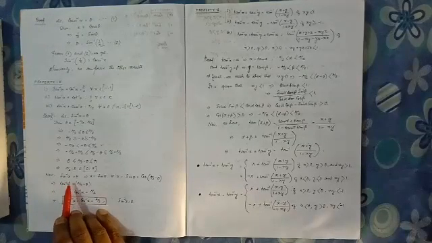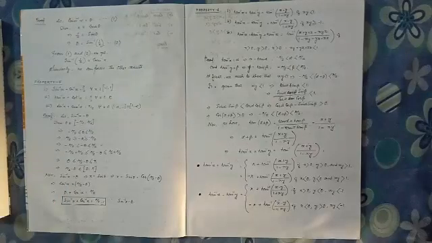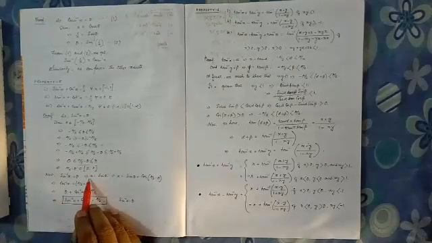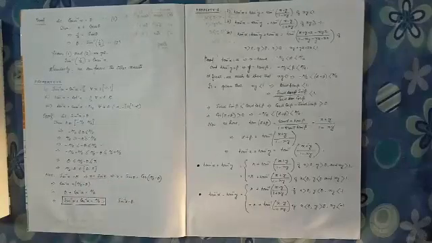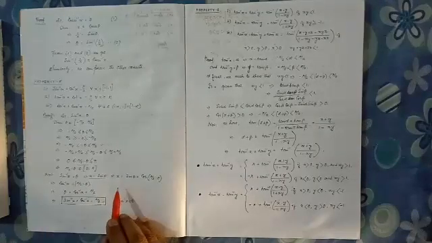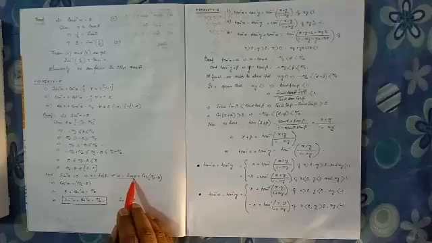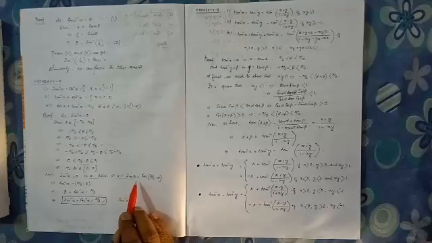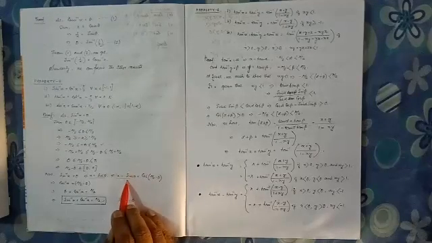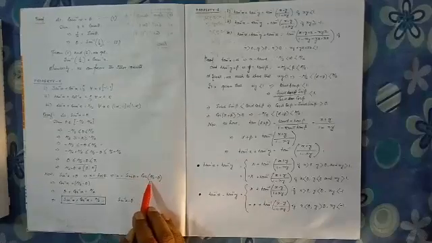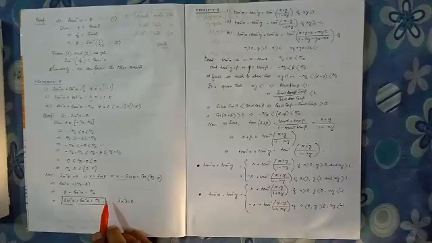Sine inverse x is equal to theta. So we have x is equal to sine theta. X is equal to sine theta is equal to, for sine theta we can write cos of pi by 2 minus theta.